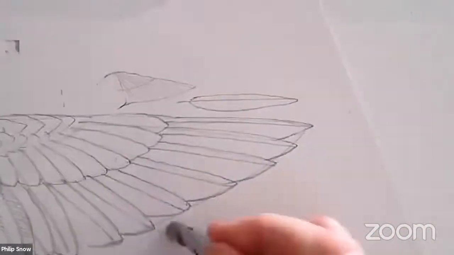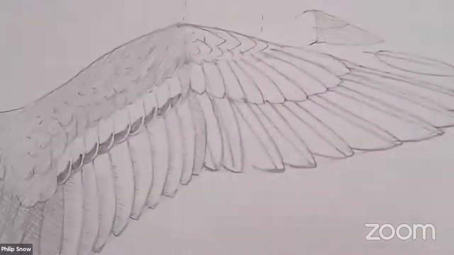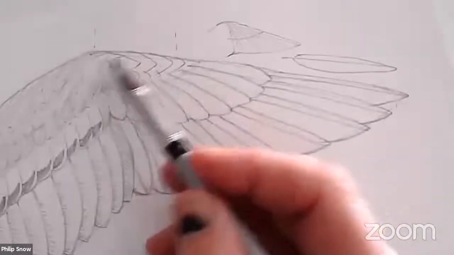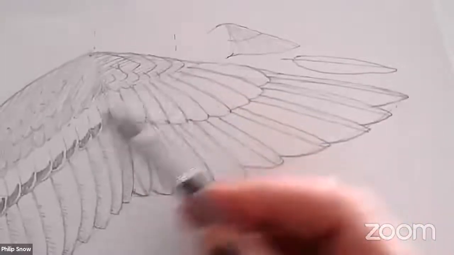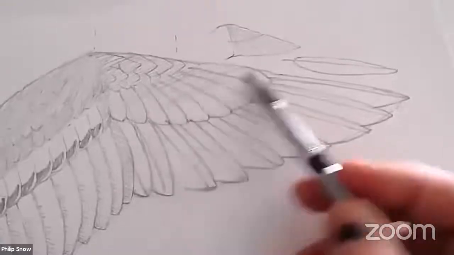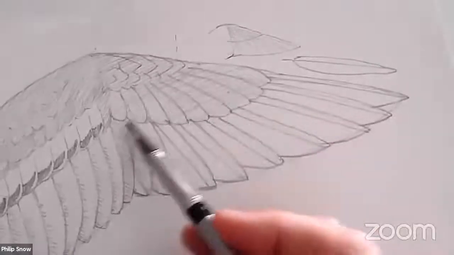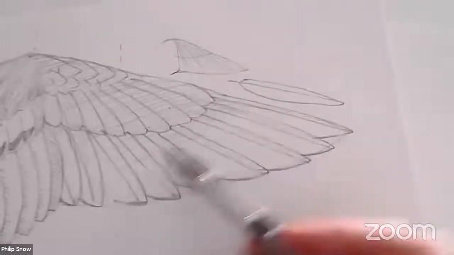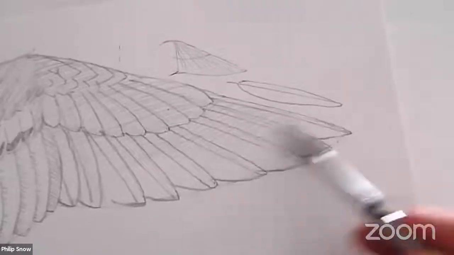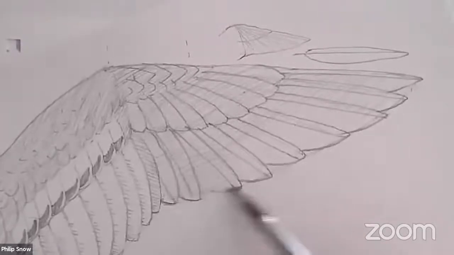So again, this is the part of the wing, grey-brown. I'm not going to have time to fill it in completely.